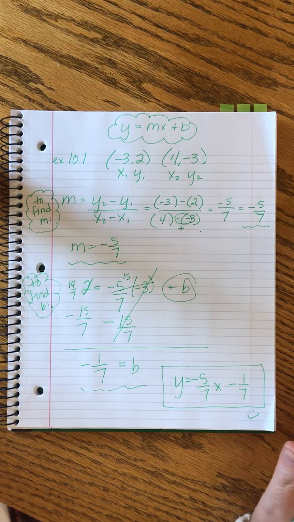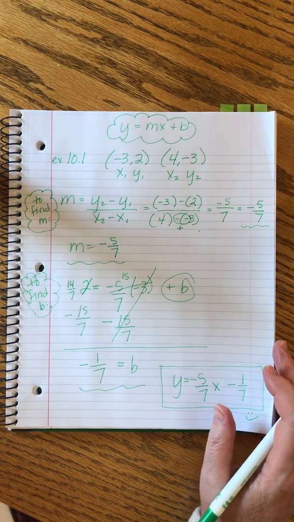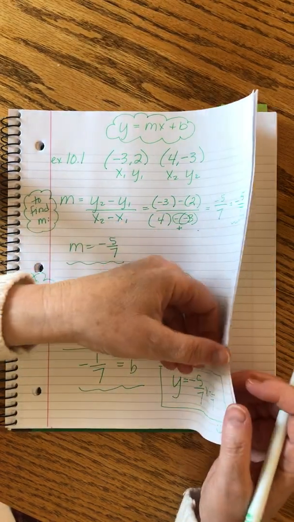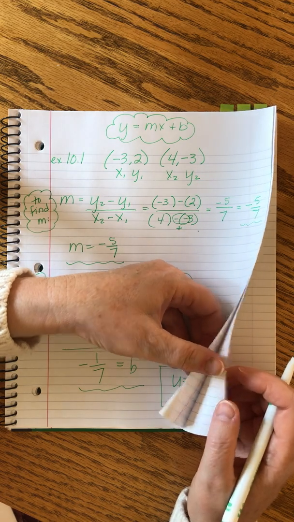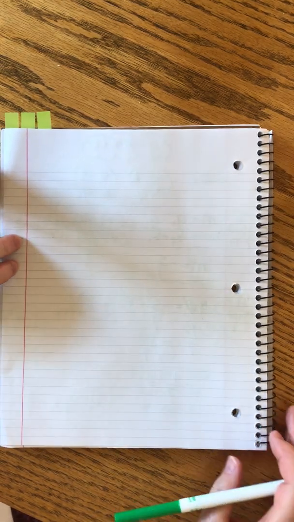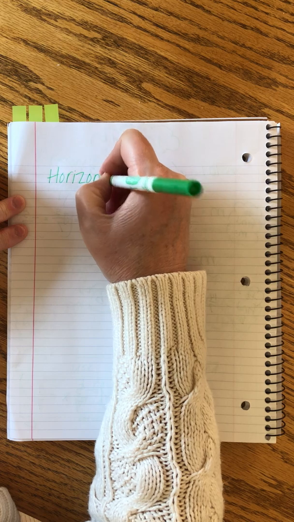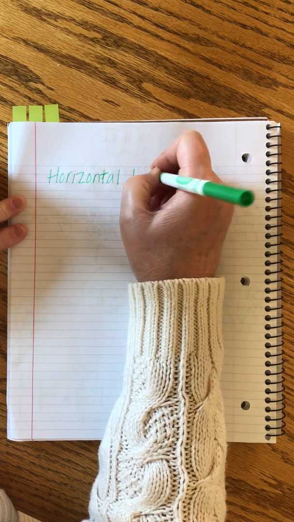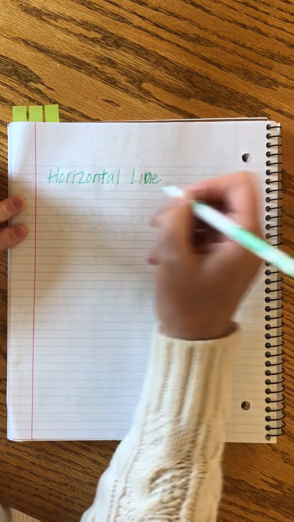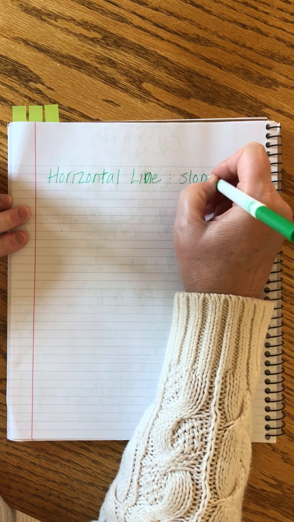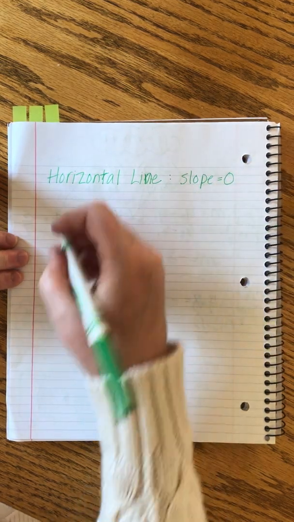All right, so that's the typical type of problem we use for finding the equation of a line. Before we go on to the next example, which is similar, let me just say a few words about horizontal and vertical lines, the freak children. A horizontal line has a slope of 0. Does that make sense?